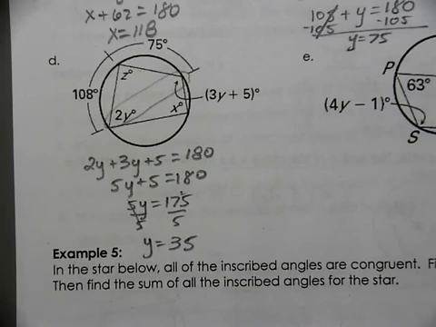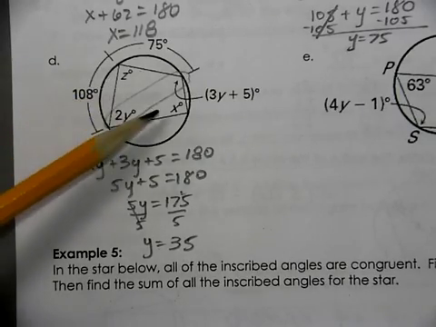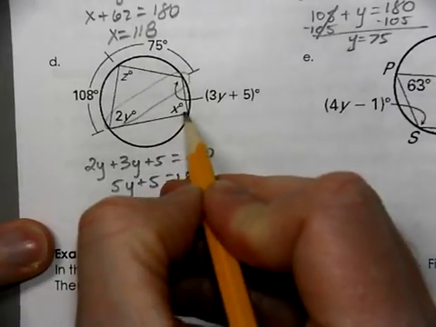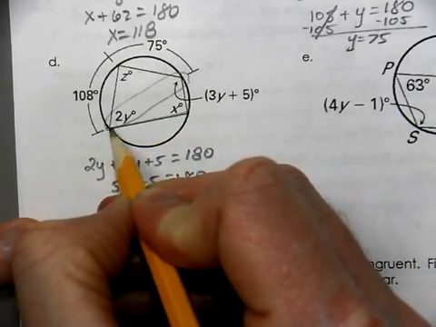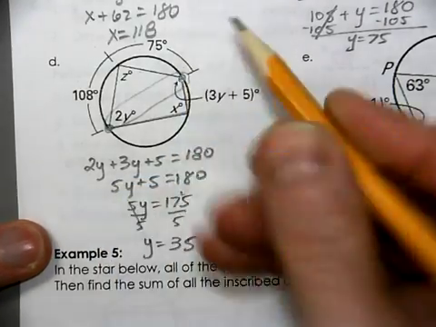What would be our next thought? Looks pretty challenging to come up with z. But look at what x does. X's angle comes over and touches here, comes up and touches here.